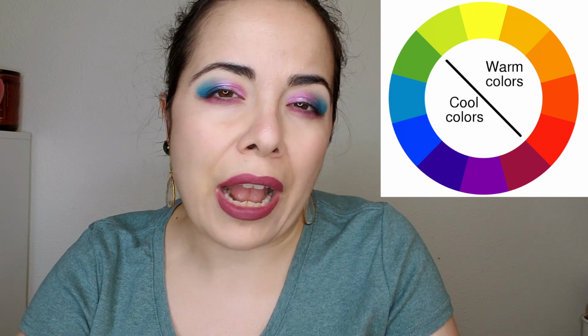And I've had people ask me, how do you know this purple is warm toned? Again, I have mixed and matched colors long enough to be able to just visually see it. But the only way you will get there is just practicing with eyeshadows and with mixing colors.